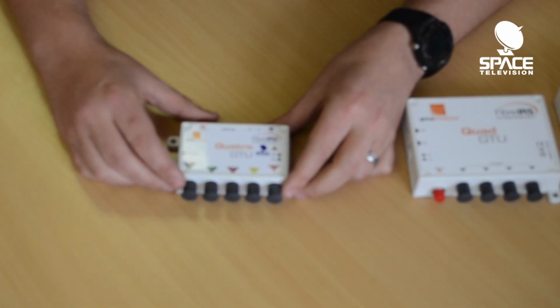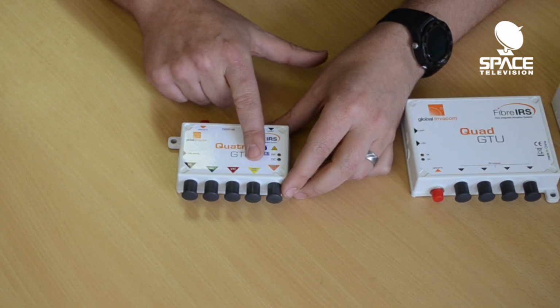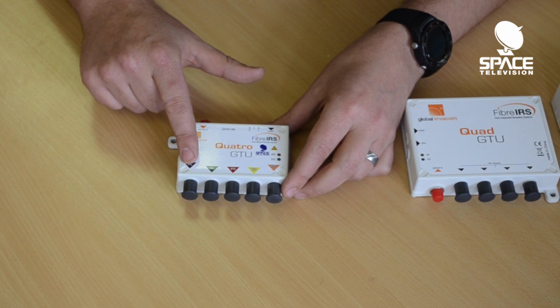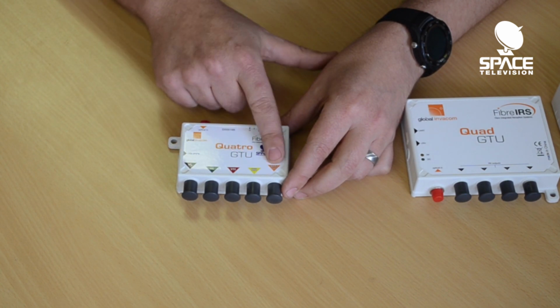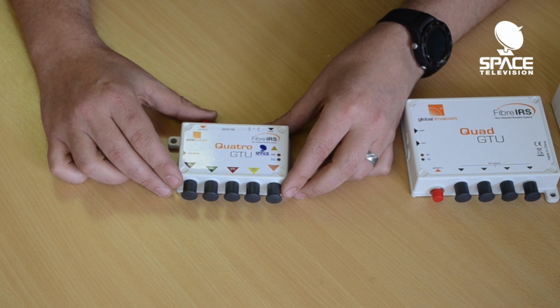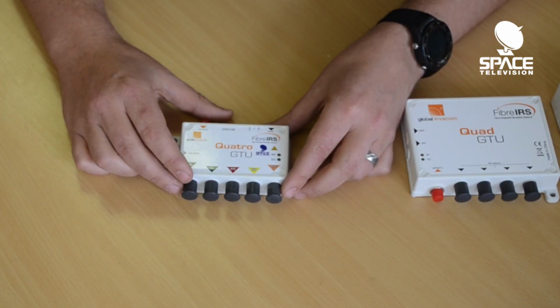This GTU is typically used in a commercial environment, and it's a fiber in to dedicated polarity outputs. So we have one vertical low, one horizontal low, one vertical high, one horizontal high, and one DTT. All GTU equipment is not compatible with analog terrestrial broadcasts, so please, only digital broadcasts. You must just bear that in mind, please.